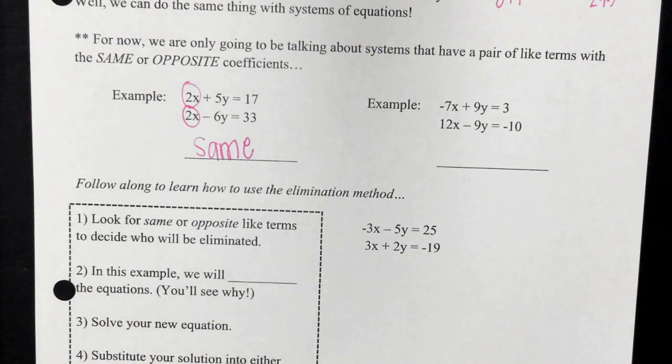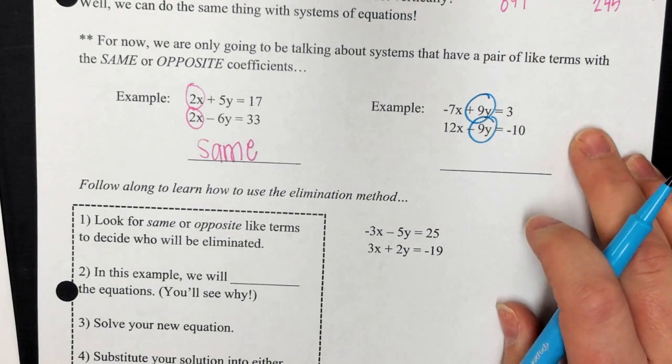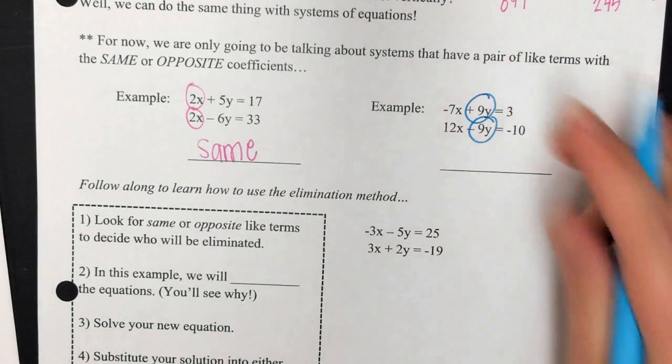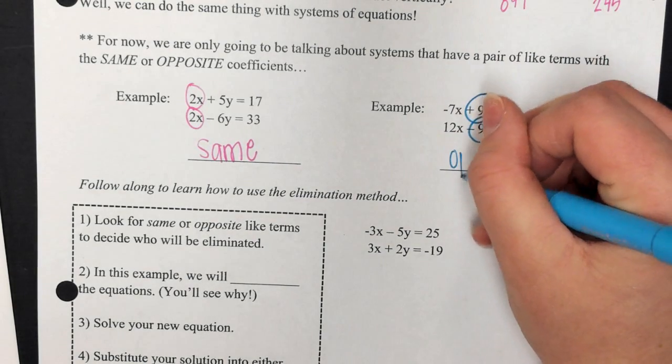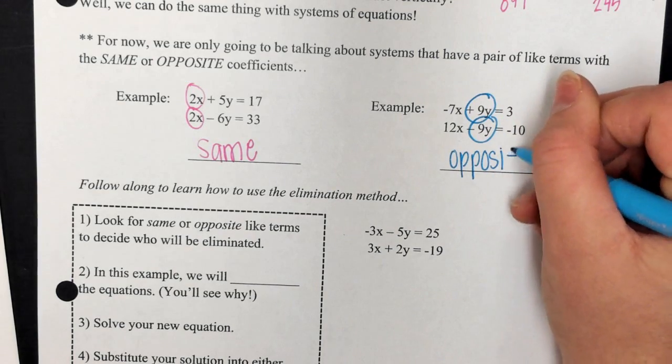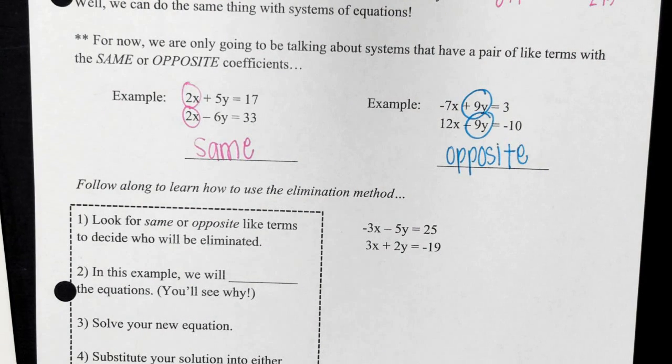Now look at the second example. They're not the same. One is negative and one's positive. So those are opposites. What is the opposite of 4? Negative 4. What's the opposite of negative 7? Positive 7. Do you see the difference between same and opposite? 4 and 4, same or opposite? Same. 4 and negative 4? Opposite.